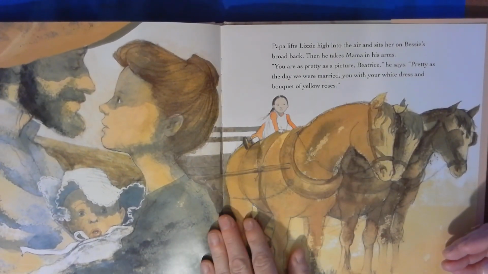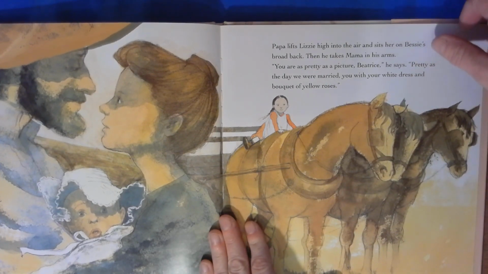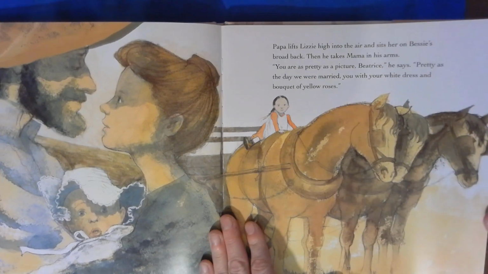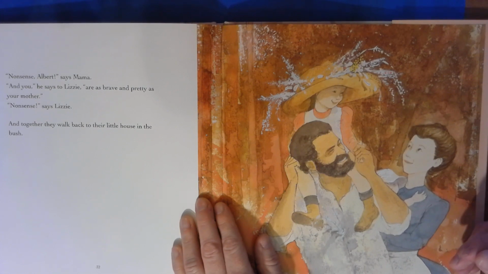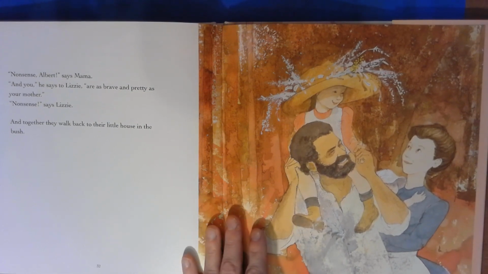Papa lifts Lizzy high into the air and sits her on Bessie's broad back. Then he takes Mama in his arms. "You are as pretty as a picture, Beatrice," he says. "Pretty as the day we were married. You with your white dress and bouquet of yellow roses." "Nonsense, Albert," says Mama. "And you," he says to Lizzy, "are as brave and pretty as your mother." "Nonsense," says Lizzy. And together they walk back to their little house in the bush.